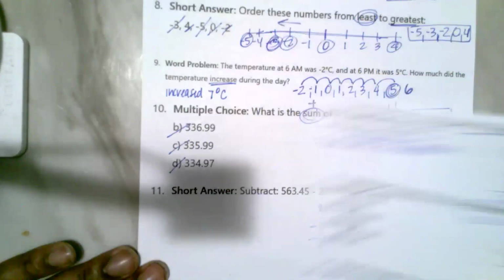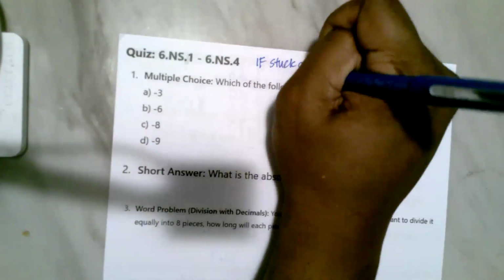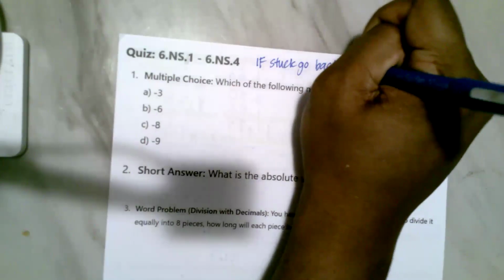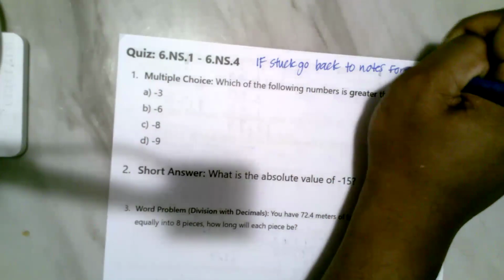All right. And now do the quiz. If you are stuck, go back to the note. So if stuck, go back to notes for help.